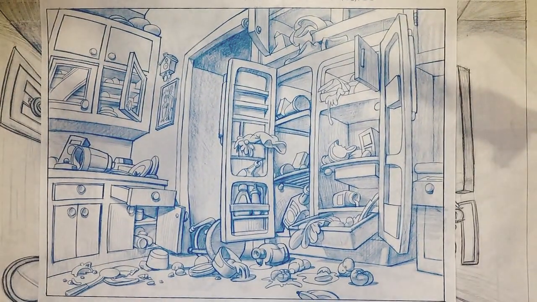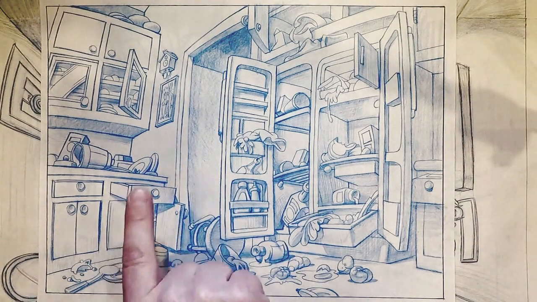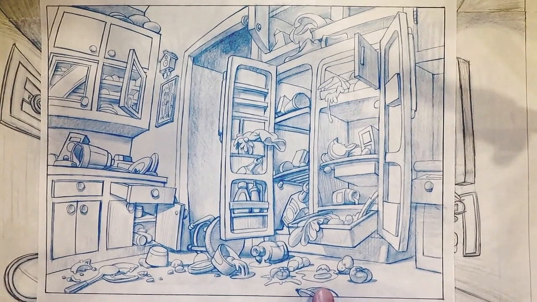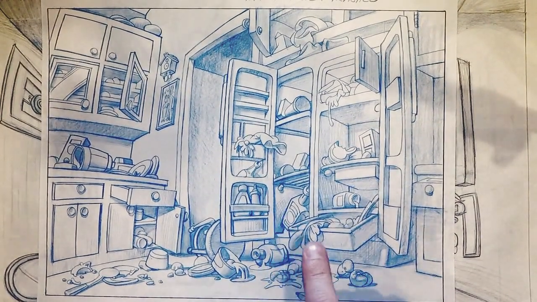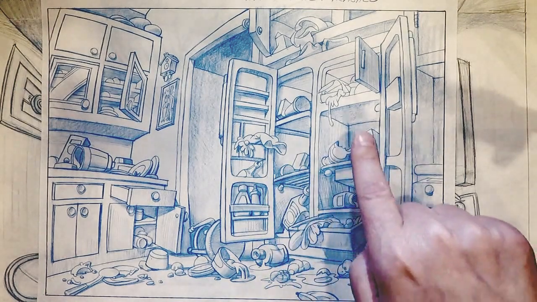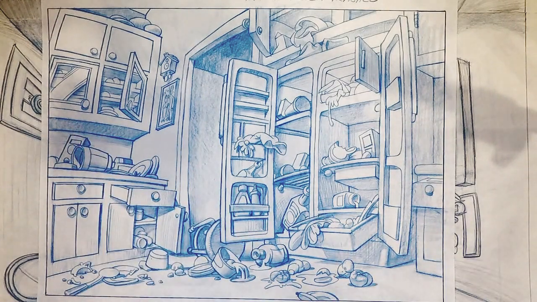There's the kitchen after it's been trashed, and again, everything tells a story. Broken cups, smashed eggs, tomatoes, broken bottles, melting ice cream, milk bottles turned over, everything, you know, stuff pulled out of the cabinets, knocked over. Everything tells a story here.